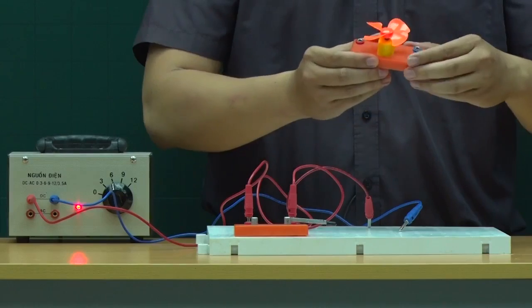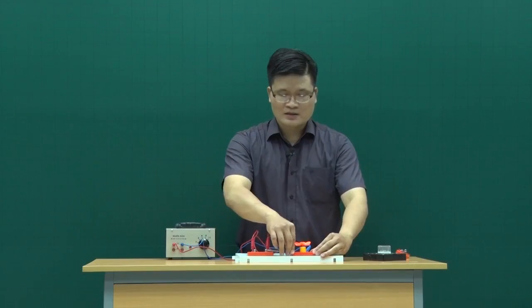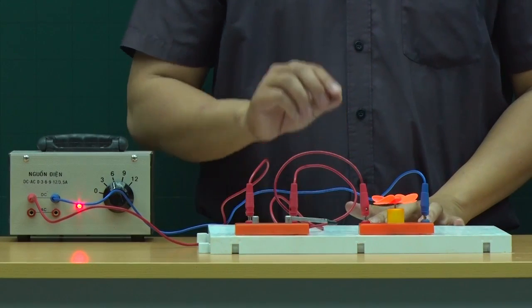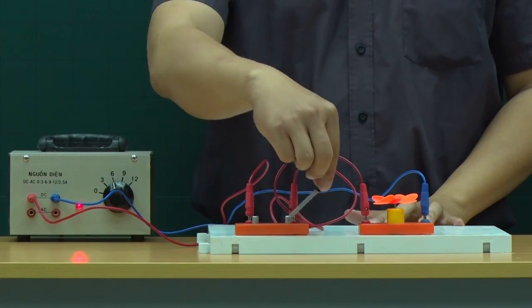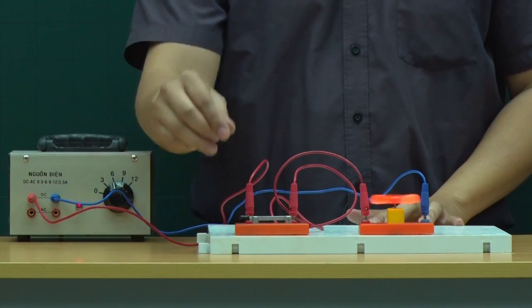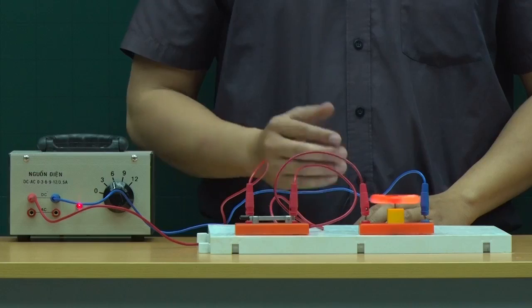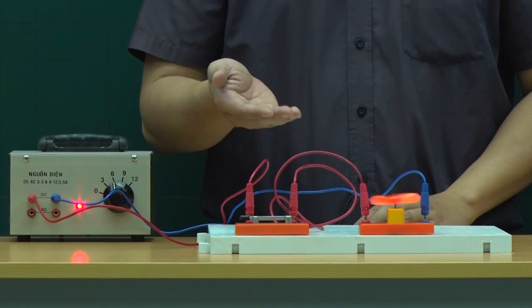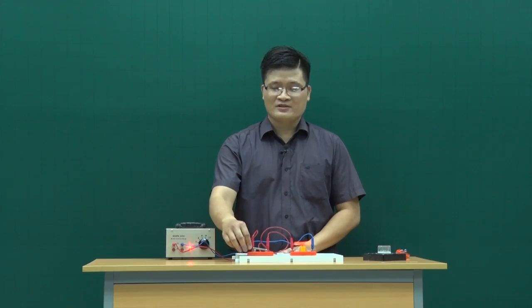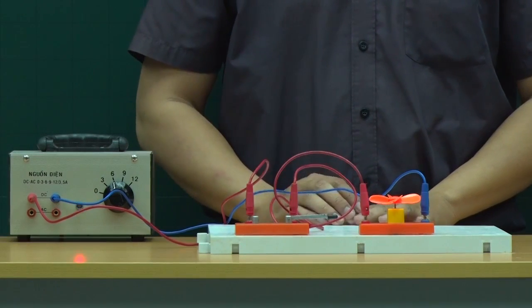I will use a second conductor, which is a rotor. Now, I will close the circuit. Now you see the rotor is operating. You see the spinning of the fan of the rotor. And you can recognize now there is a current that goes through the rotor. And when the switch is off, there is no electrical current at all.